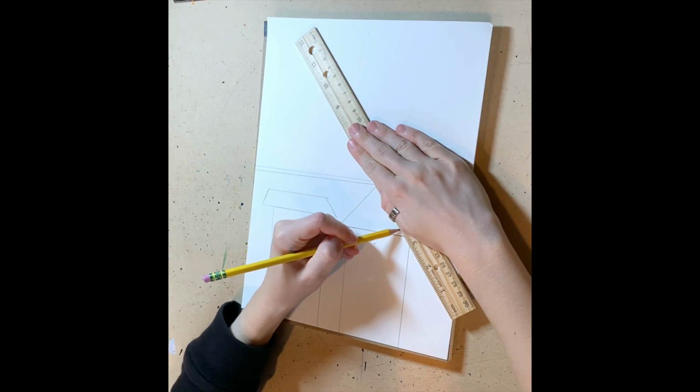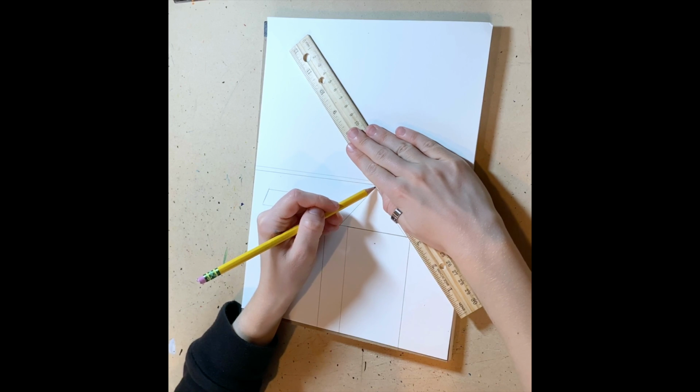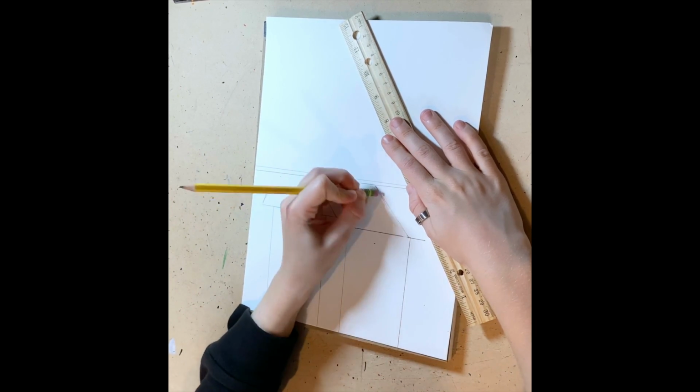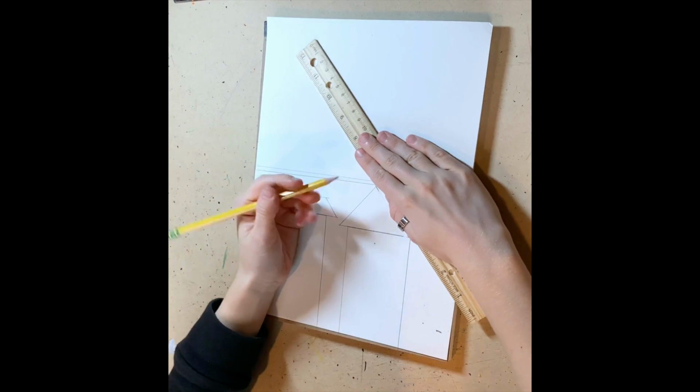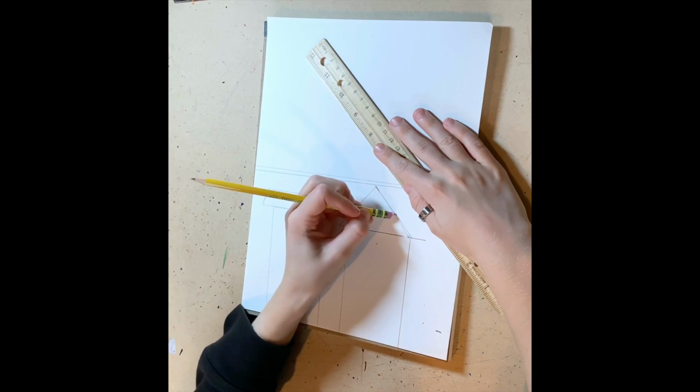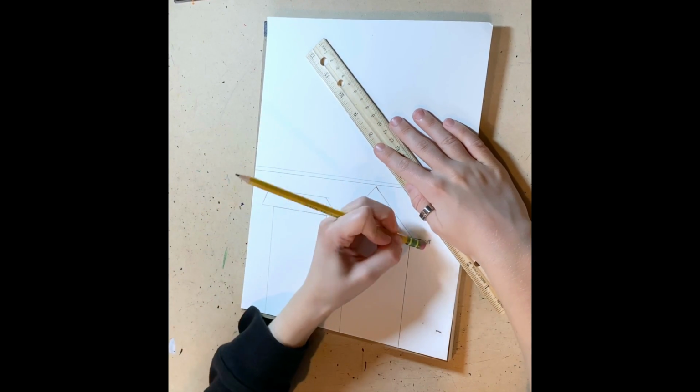And on the top is the roof. The roof is going to be a triangle. So that is the roof.